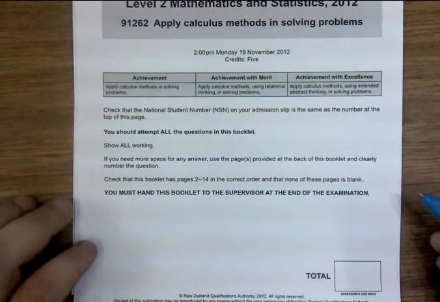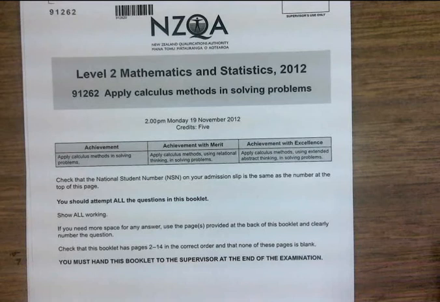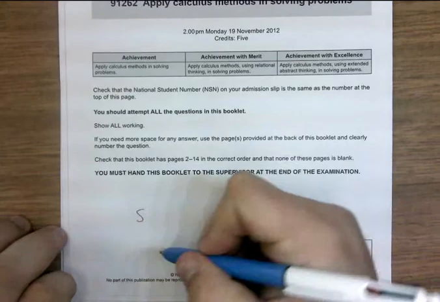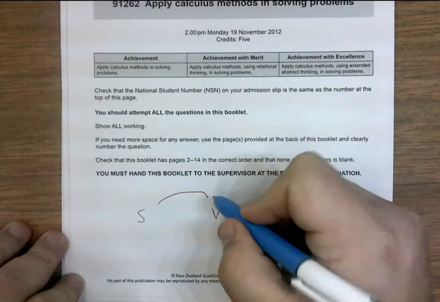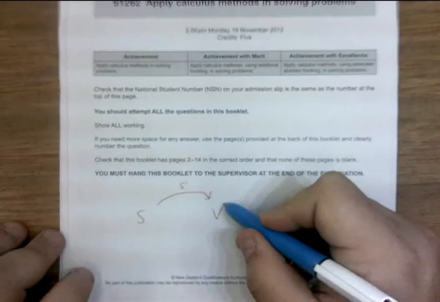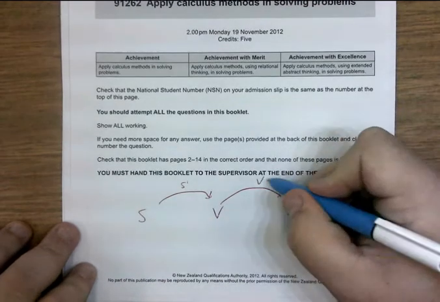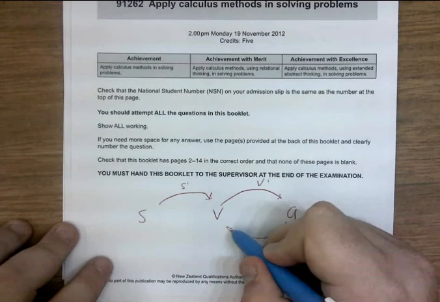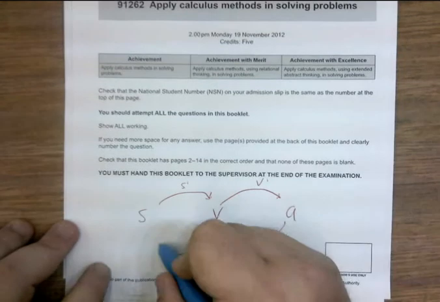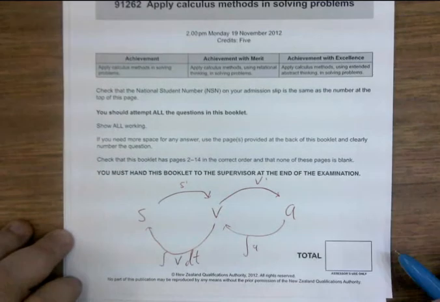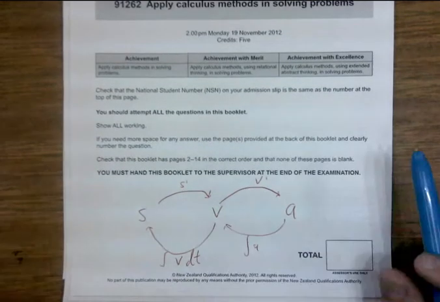Okay, these are the answers to the 2012 calculus paper. Before we begin, I just want to make the relationship between distance, velocity, and acceleration clear. Deriving distance gives you velocity. Deriving velocity gives you acceleration. To integrate acceleration will give you velocity. And to integrate, to anti-differentiate velocity, will give you distance, always with respect to time.